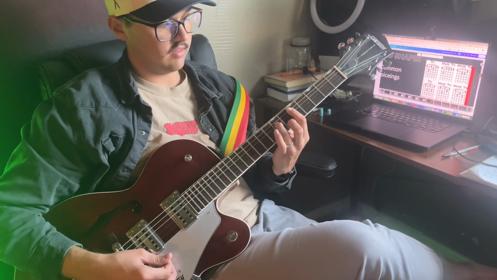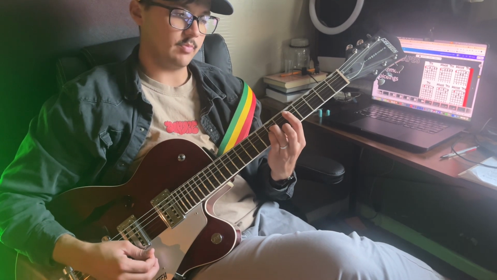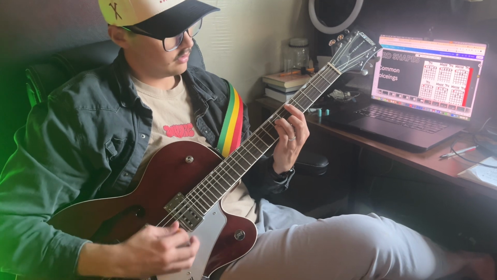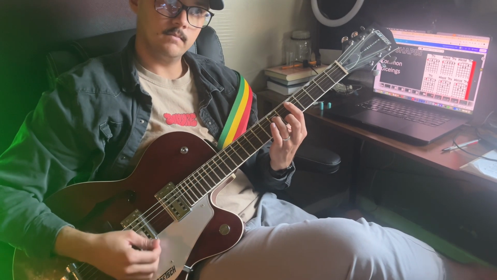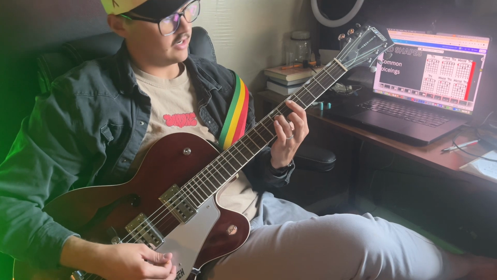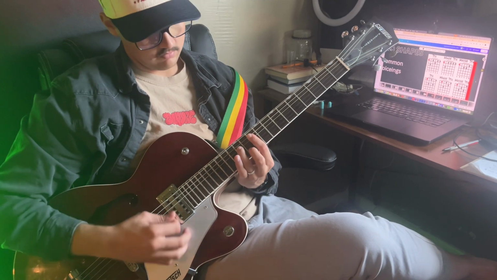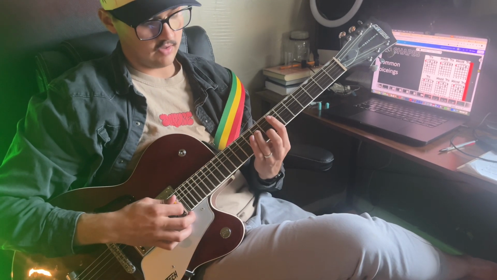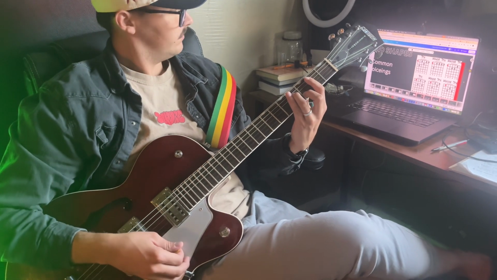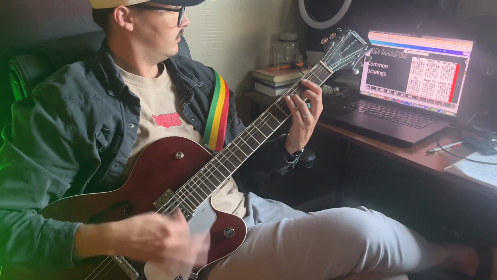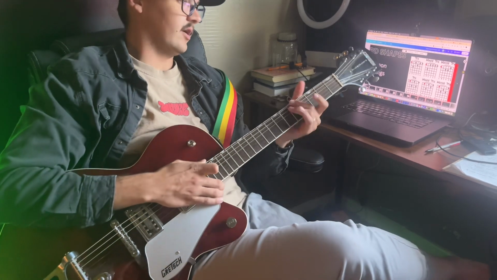That's a minor 7th. The easiest way I usually tell people is if you know your minor bar chord, just bar everything and then take off your pinky finger. That's D minor 7th. This is G minor 7th. E minor 7th. B minor 7th. Okay, cool. So that's your minors.